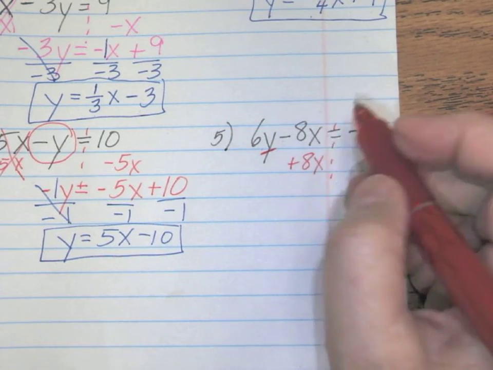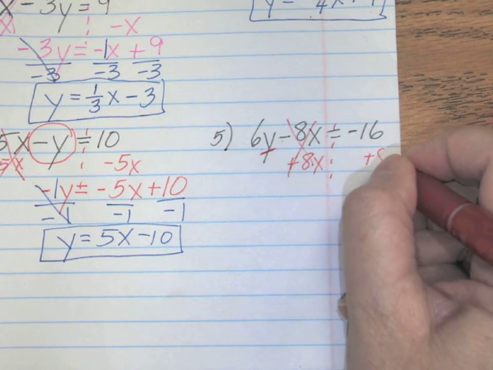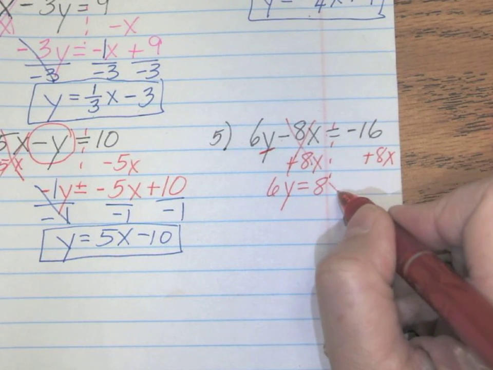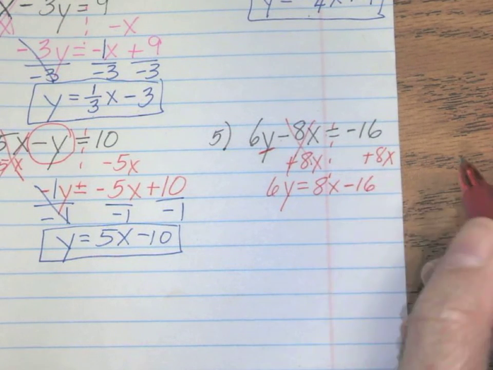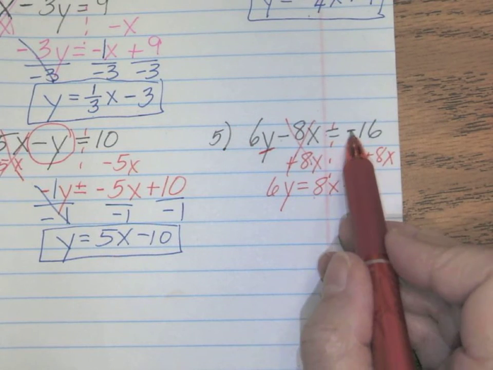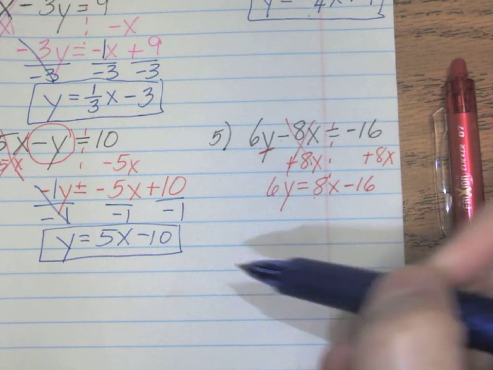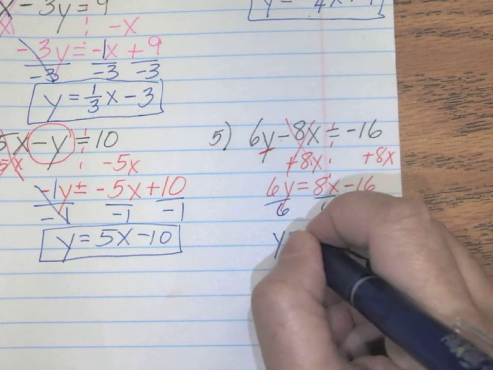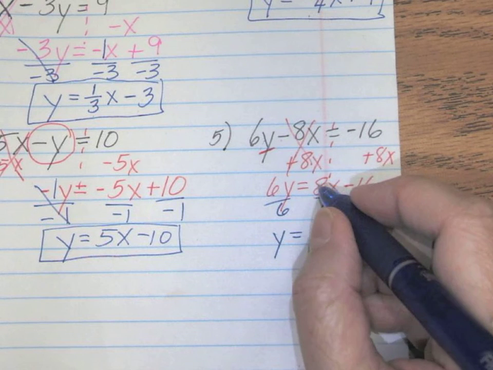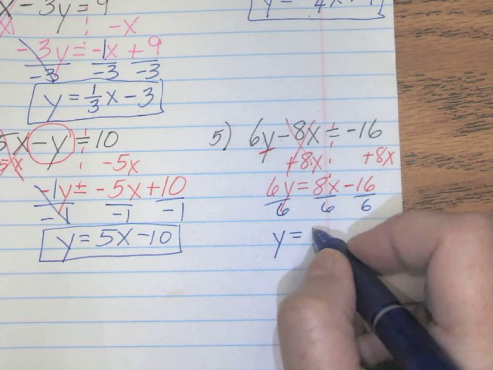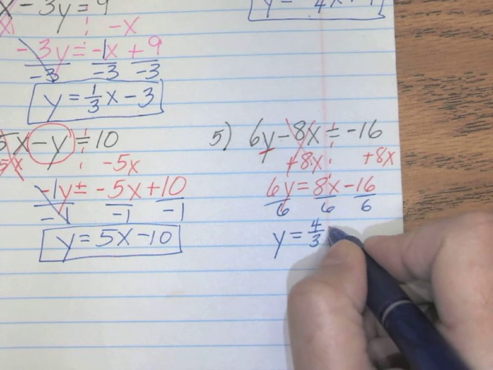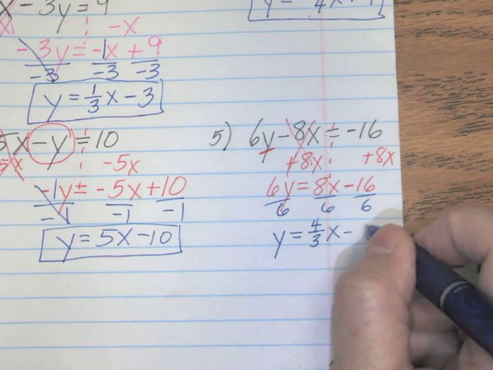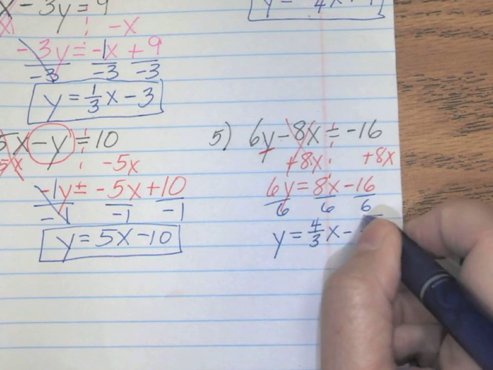We get rid of a minus by doing the opposite, which is plus. So 6y equals 8x minus 16. As I put the 8x in front, the negative turns into your minus. Now I divide by 6. y equals, now I could leave this as 8 over 6, or I could do the better thing to do, which is reduce it to 4 over 3. If you're bad at reducing fractions, remember that your calculator will do it for you.